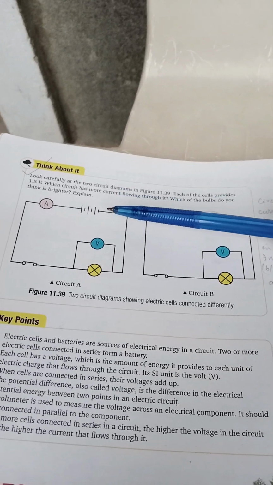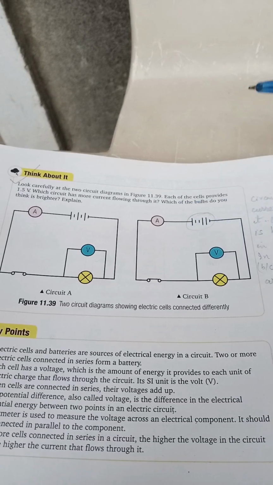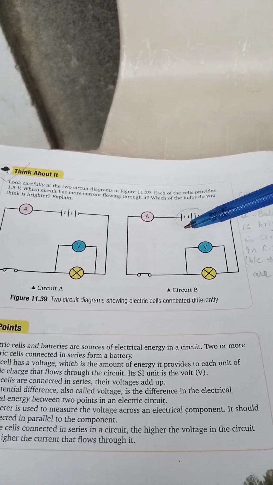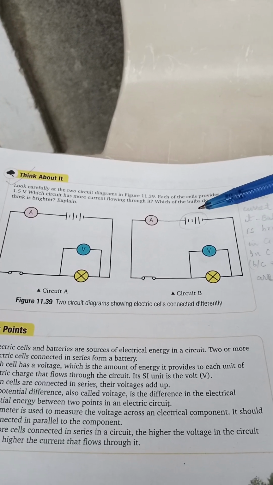Think about it. Look carefully at the two circuit diagrams in figure 11.39. Each of the cells provides 1.5 volts. Which circuit has more current flowing through it? Which of the bulbs do you think is brighter?